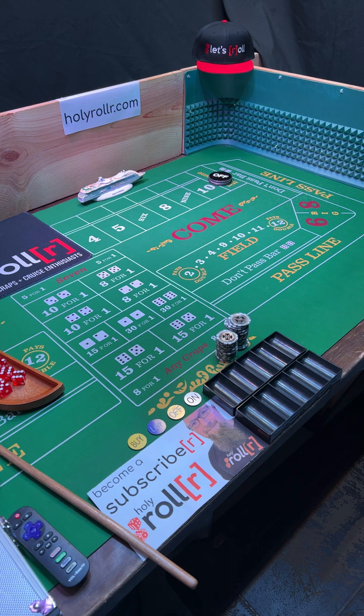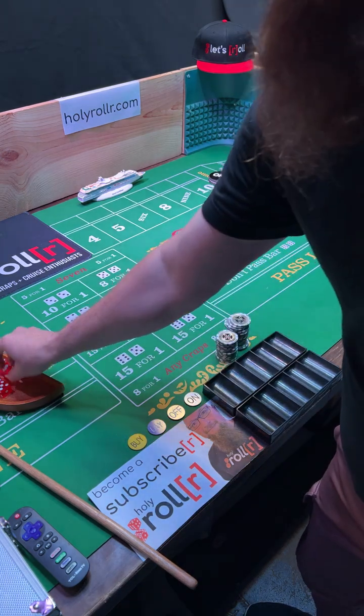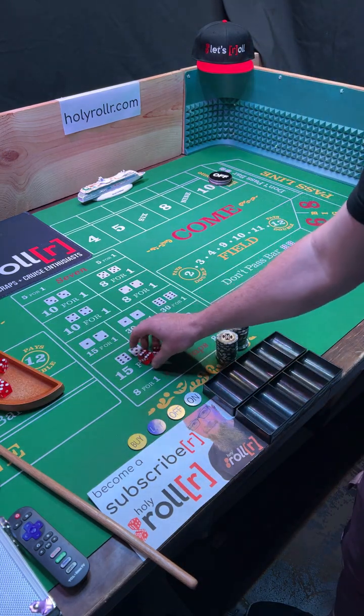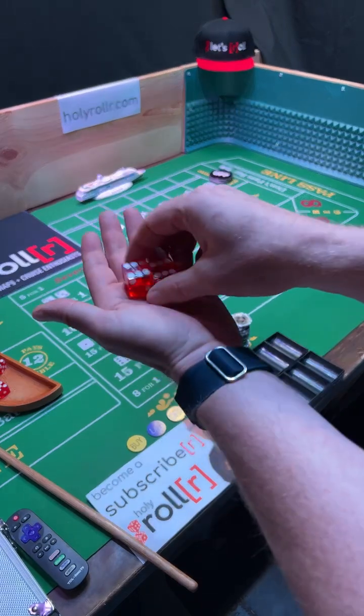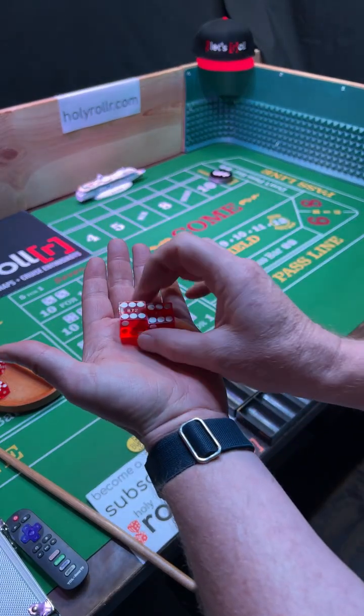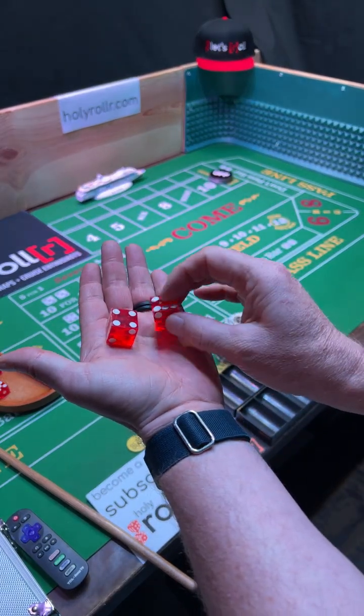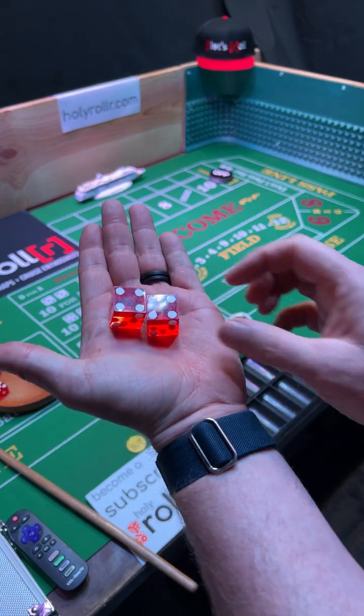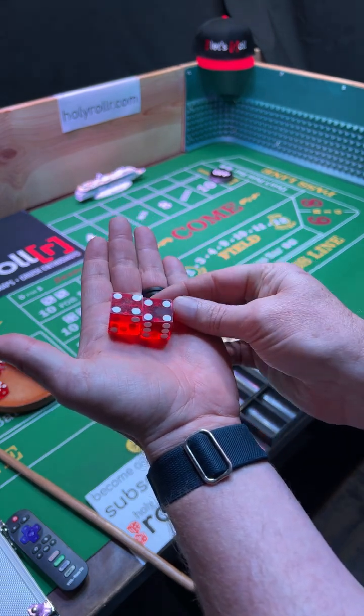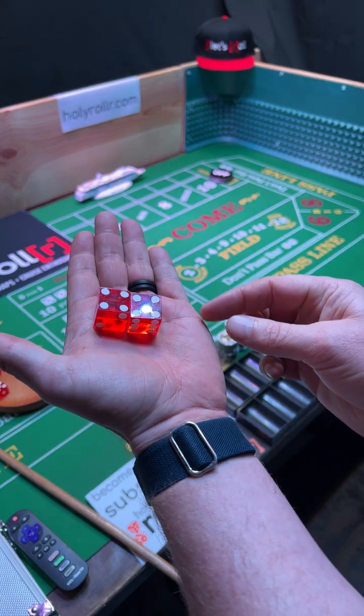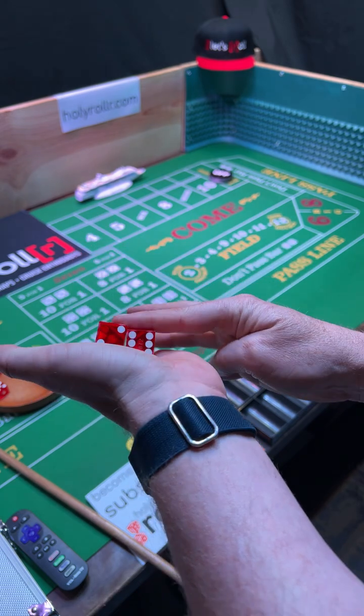That's the thing. It was so crazy. I was at a table, and I kept doing this set right here. I would set it up, and somebody was watching me, and they said, "No, don't do that." But it wasn't the hard way set.